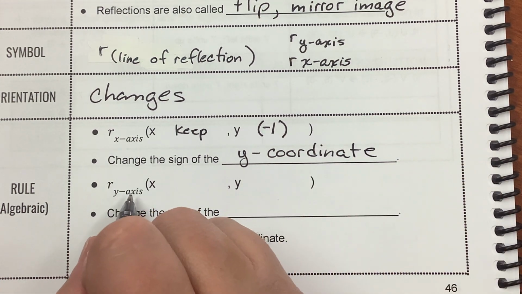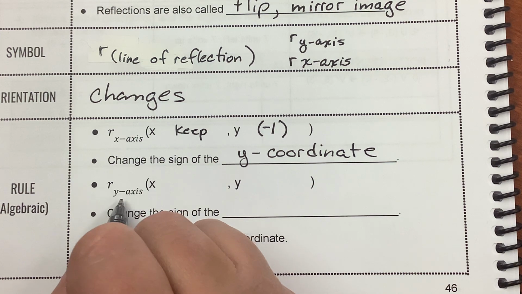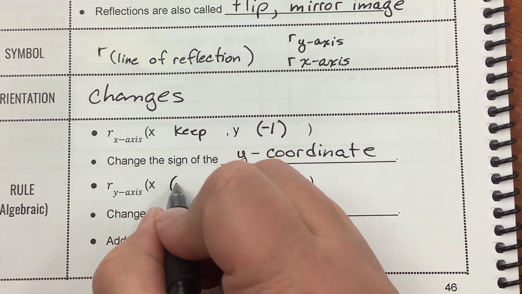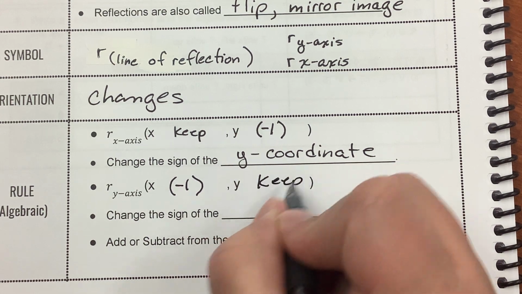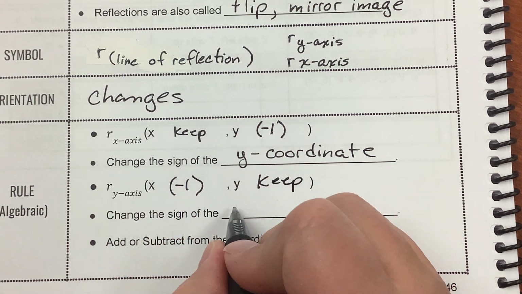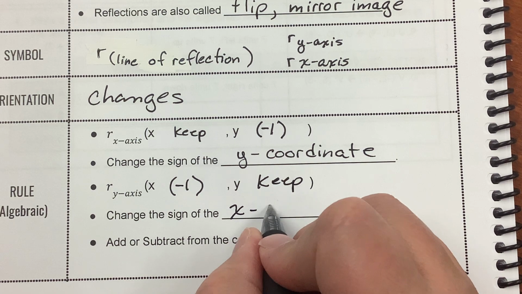Now, when you reflect over the y-axis, you're going to multiply the x times -1 and keep the y. That means you're changing the sign of the x coordinate.